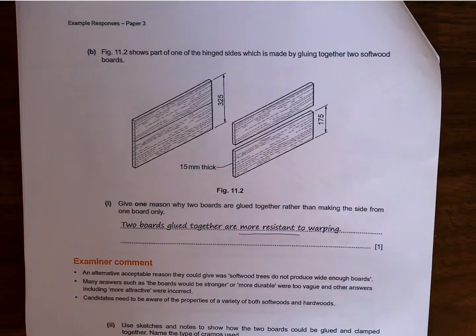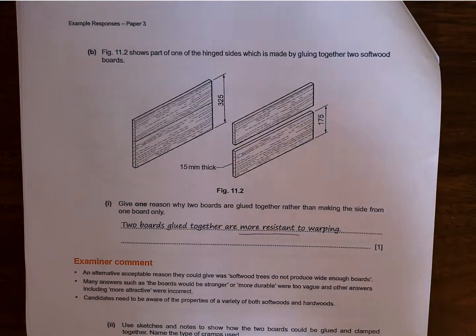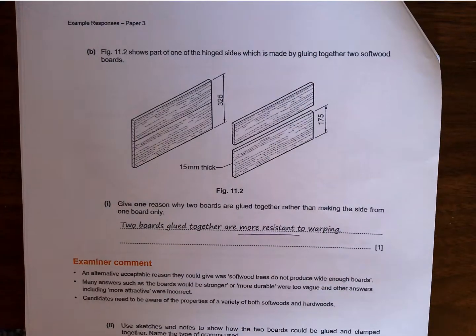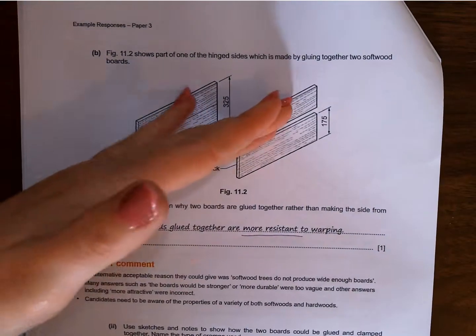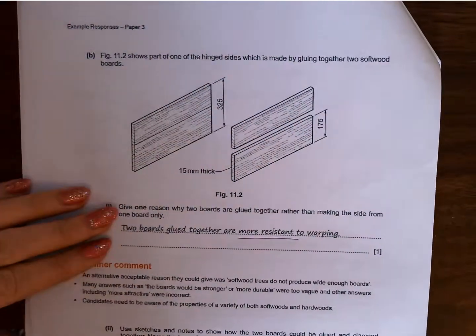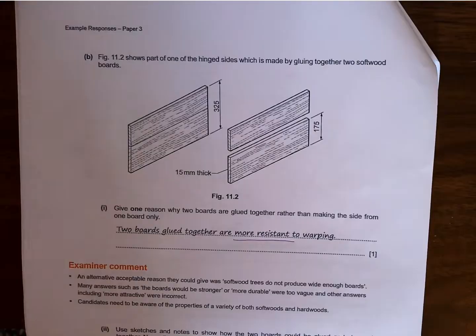Yes, it does mean the same thing, but you are writing a Cambridge paper. You're not just going to use simple English. You're going to say it's more resistant. That's exactly what the reason is. So that's one.